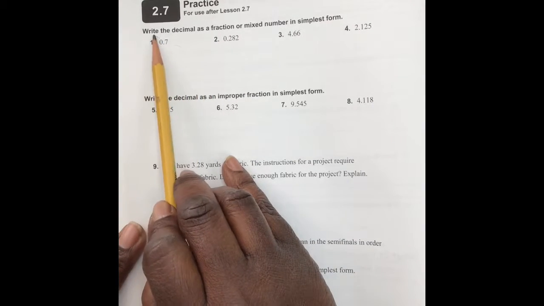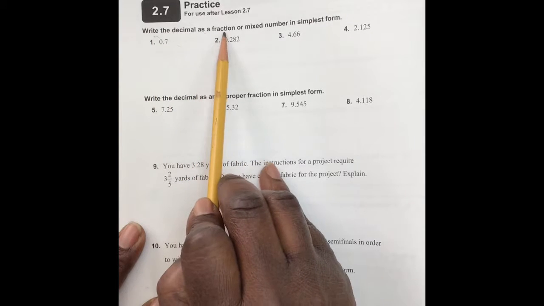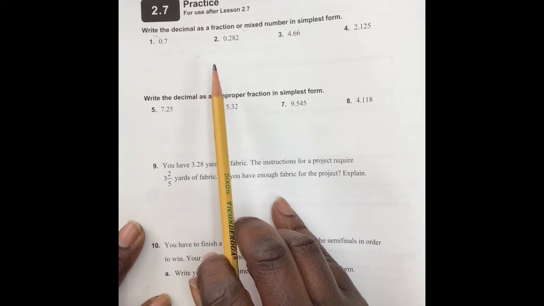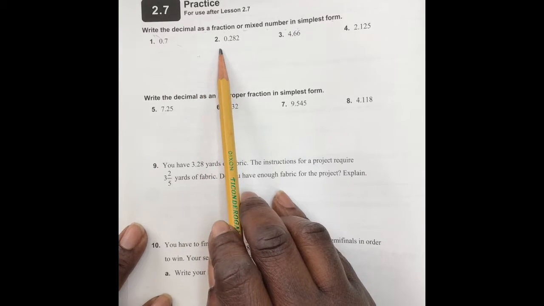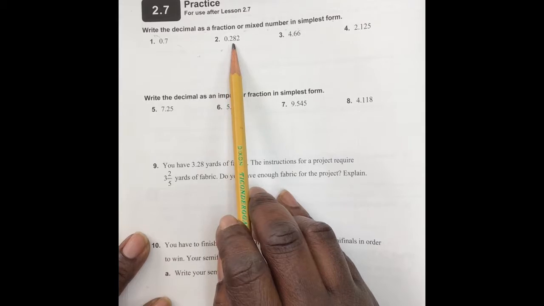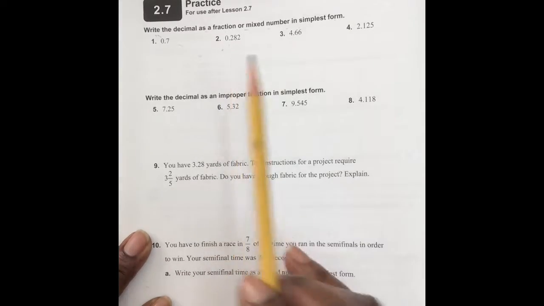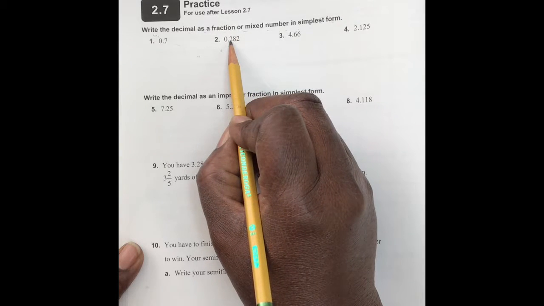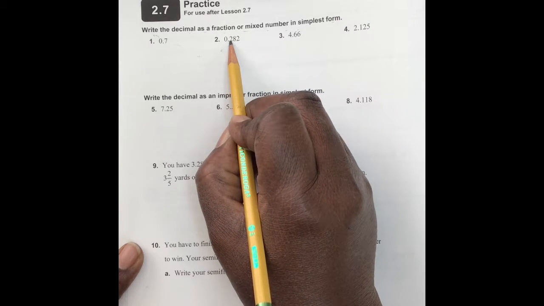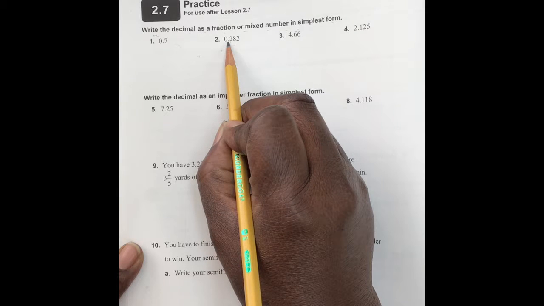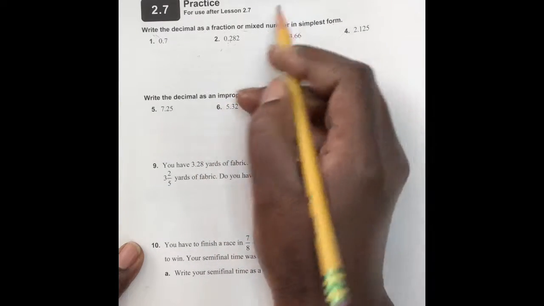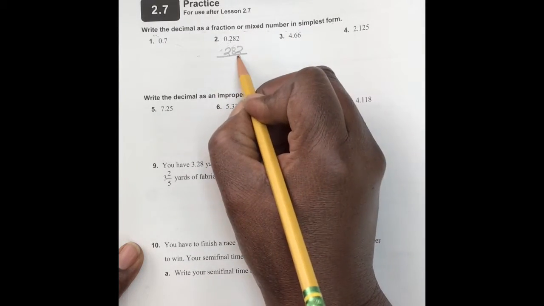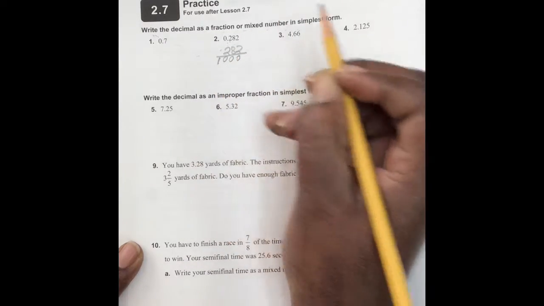Here we are to write the decimal as a fraction or a mixed number in simplest form. All right, so let's look at the first one. Here we have 282 thousandths. So we acknowledge that we have 1, 2, 3 decimal places that follow the decimal sign, okay? So therefore, we have 282, and the 3 decimal places will represent a thousandth, okay?